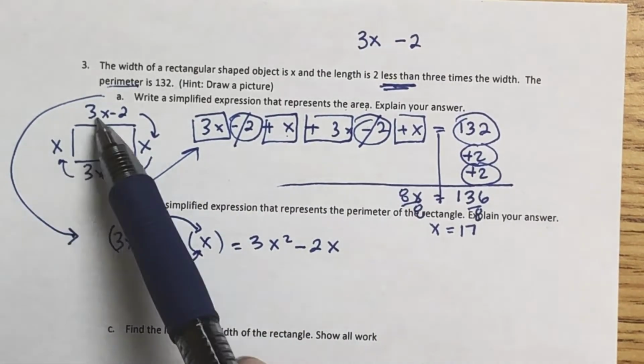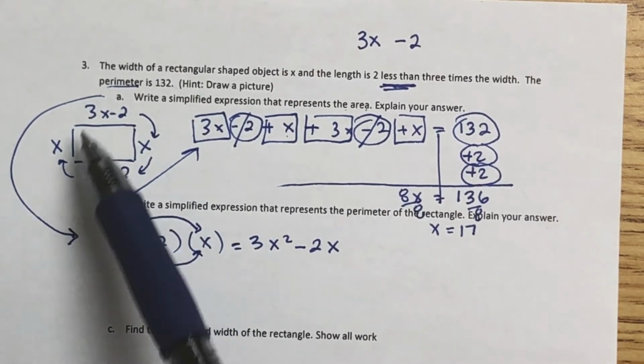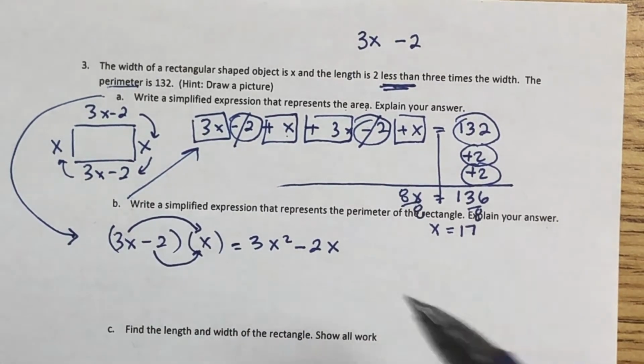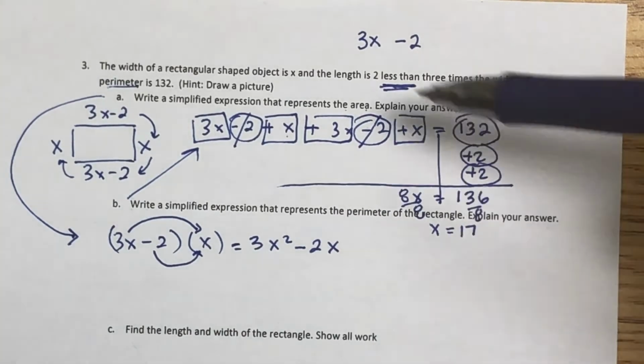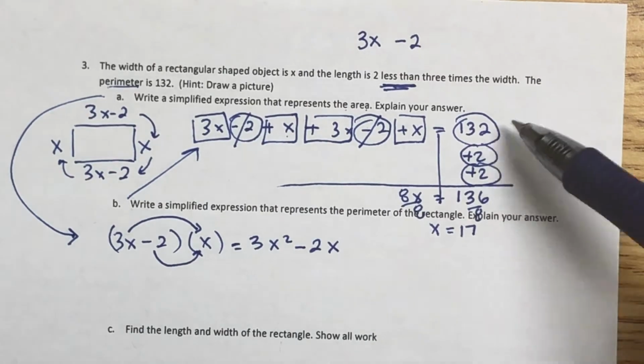So when I add up 3x minus 2 plus x plus 3x minus 2 plus x, I'd have to equate that to 132. Okay. And then what does this say? Find the length and the width of the rectangle. So I didn't actually have to solve it. I just had to set it up. And then here is when I solve it.